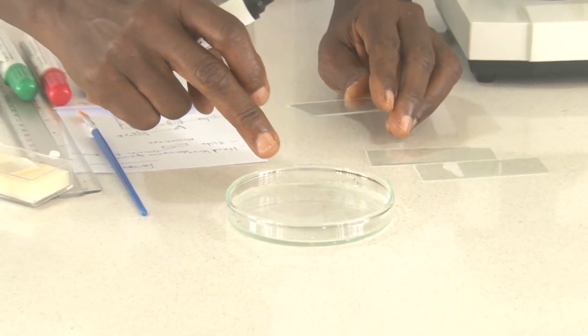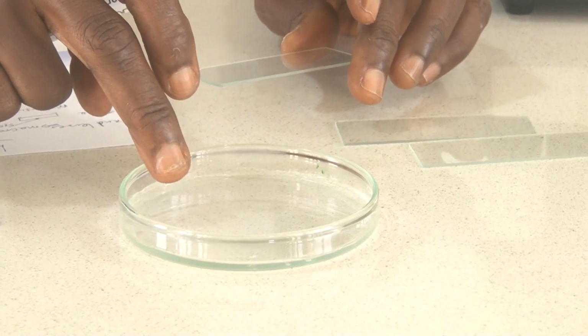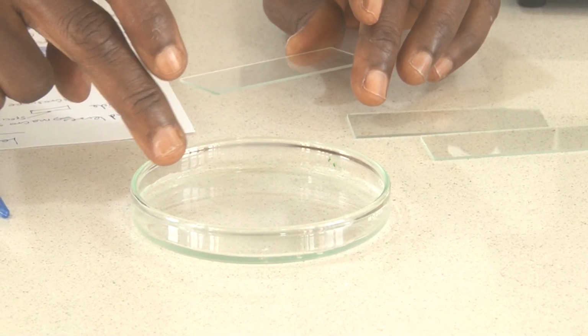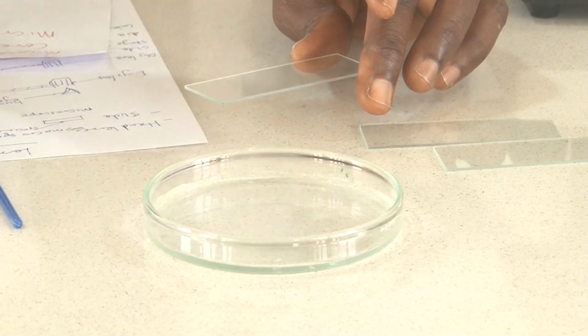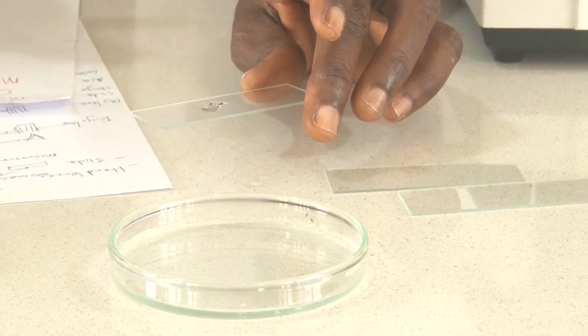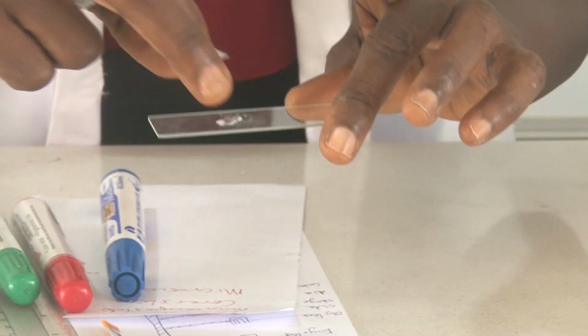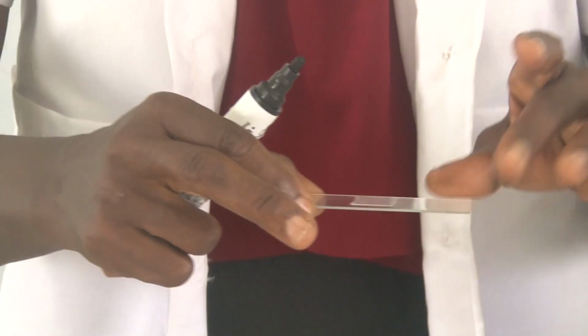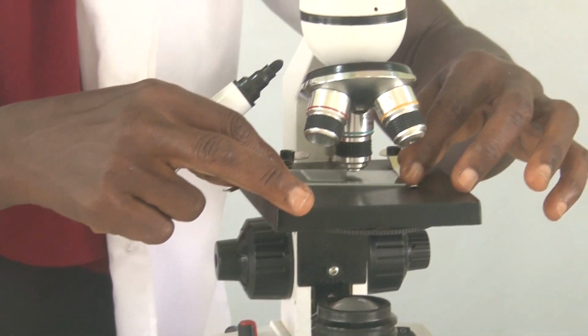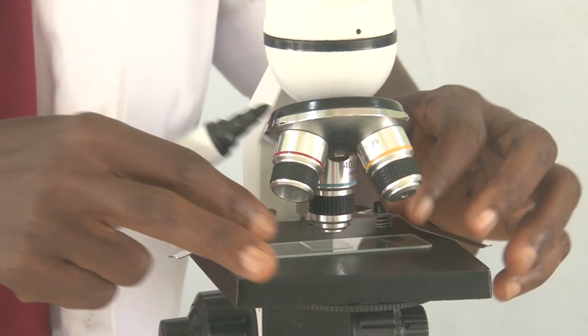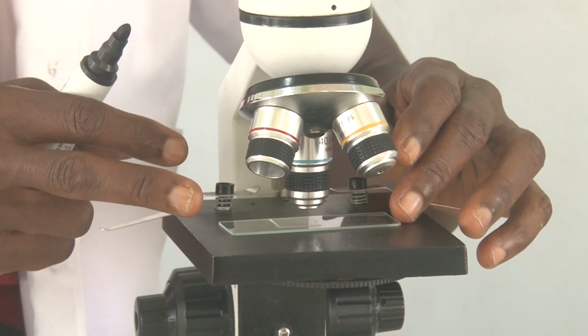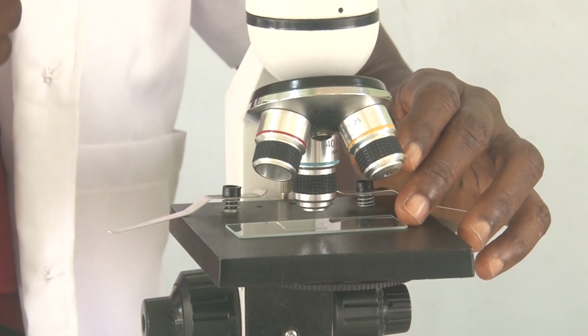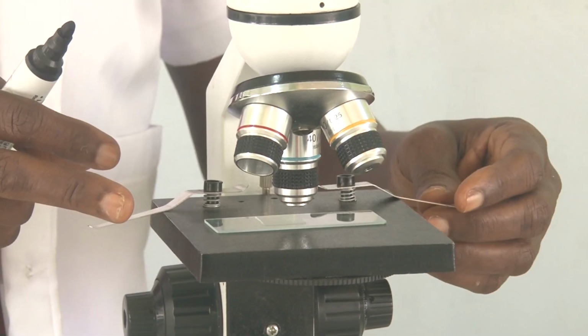And if the water has microorganisms, you cannot see them. So a little of the water on the slide, covered by a cover slip, and put under the microscope. This microscope is a device that will enable us to see the microorganisms on the slide.